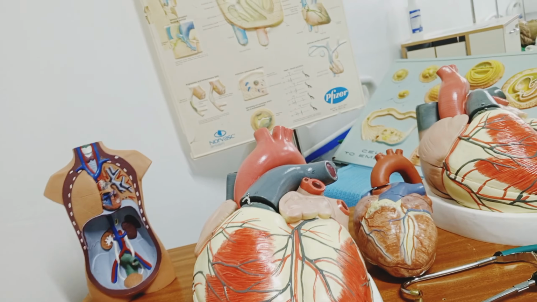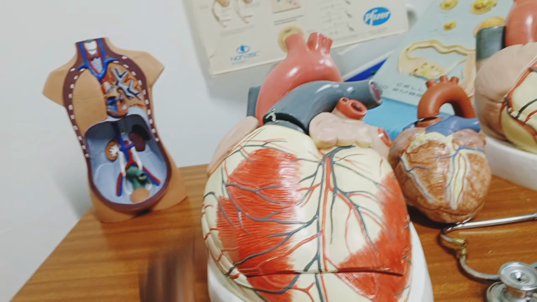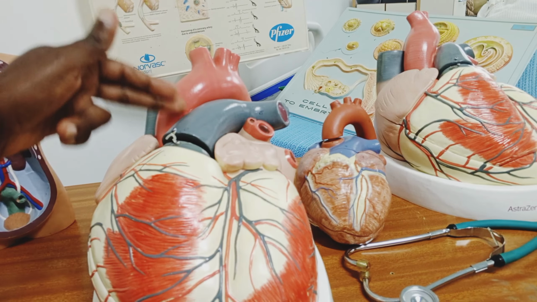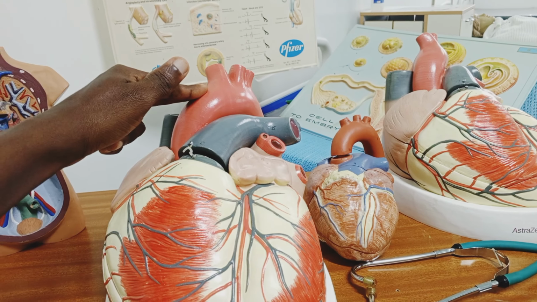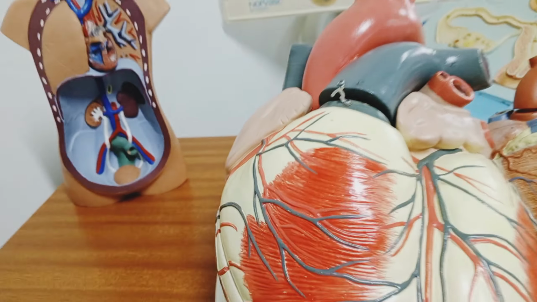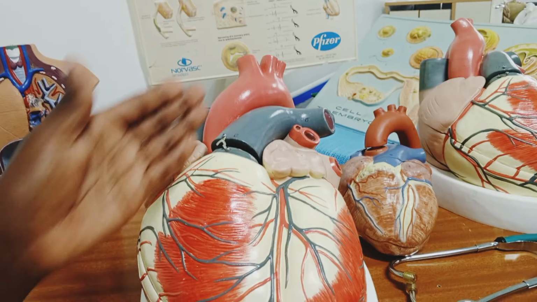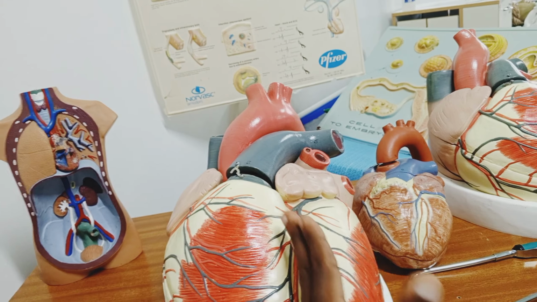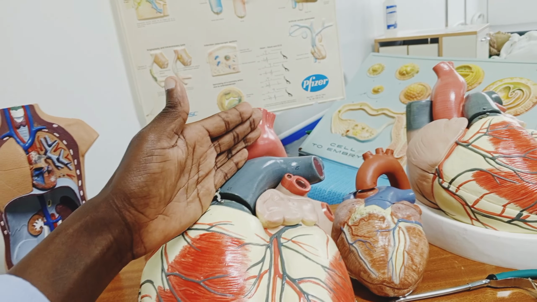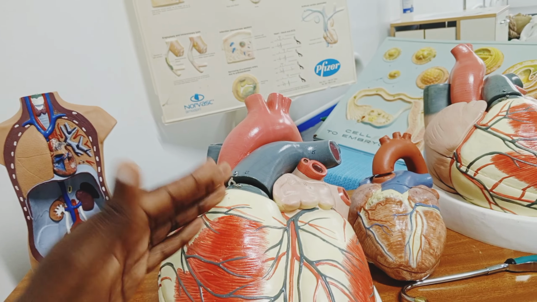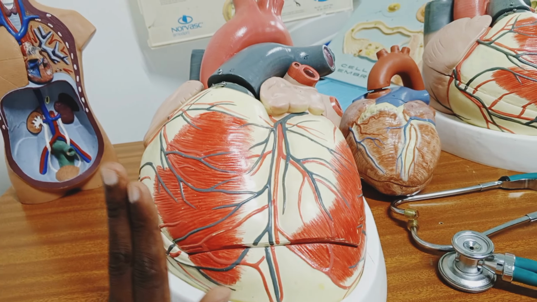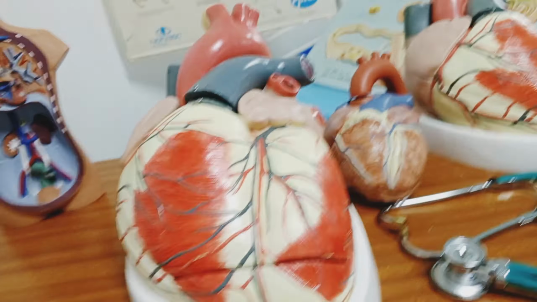And we also have other valves, the semilunar valves. We have the aortic valve, which prevents backflow of blood from the aorta back to the left ventricle. Then on the right side of the heart, we have the pulmonic valve, which prevents backflow of blood from the pulmonary artery towards the right ventricle. So this is basically what happens when it comes to the valves.